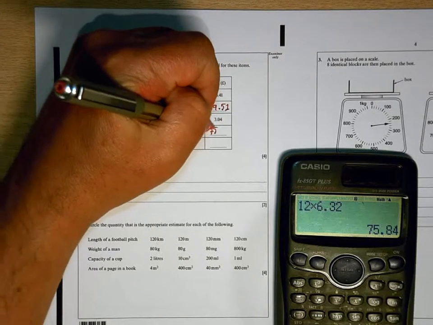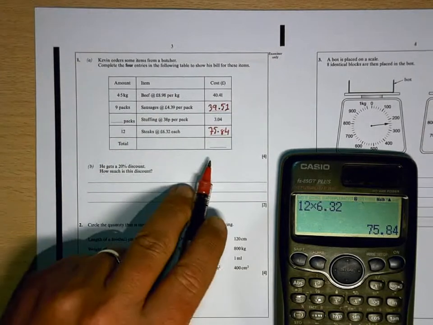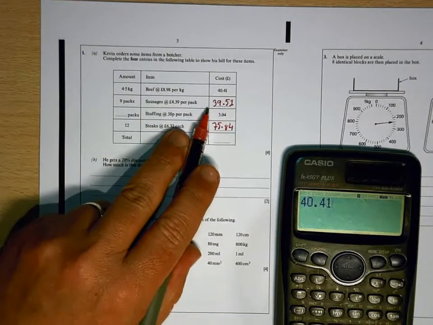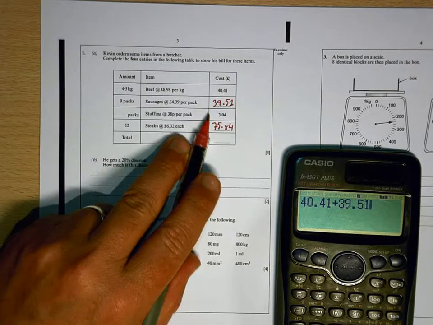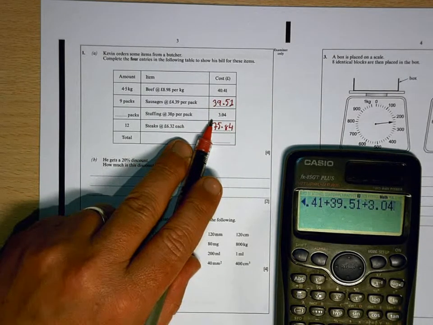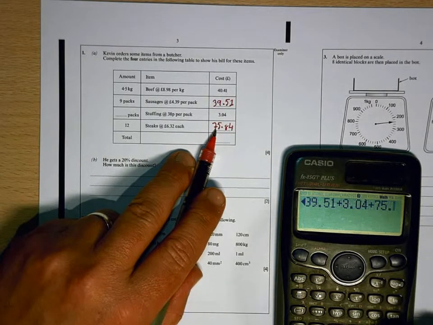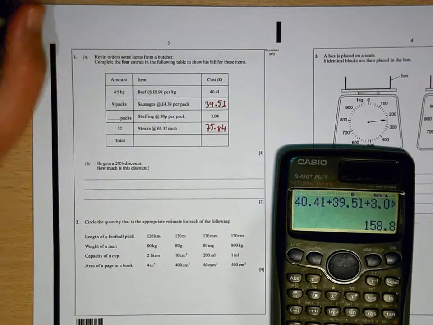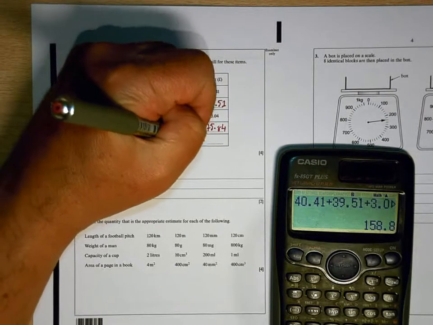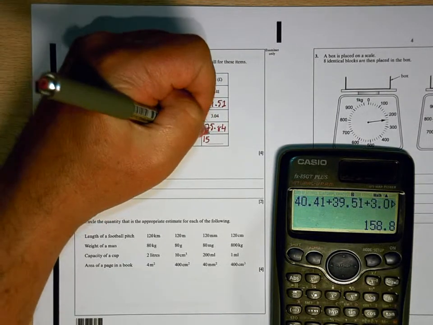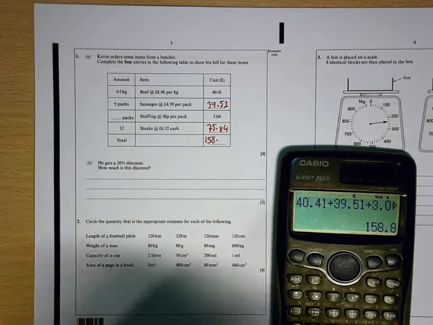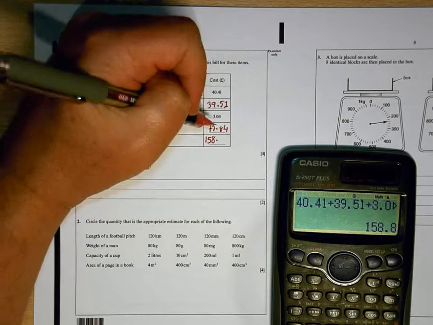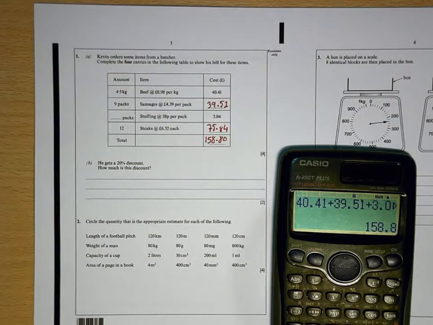So that comes to £75.84. Then we need to work out the total, so you're going to add them all together: £40.41 plus £39.51 plus £3.04 plus £75.84. Now you must remember that we're in money, so we've got to work to 2 decimal places, and the 0, if it's not there, is on the end, so don't fall into the trap of writing 08. What you have to write is 80. So it's £158.80.